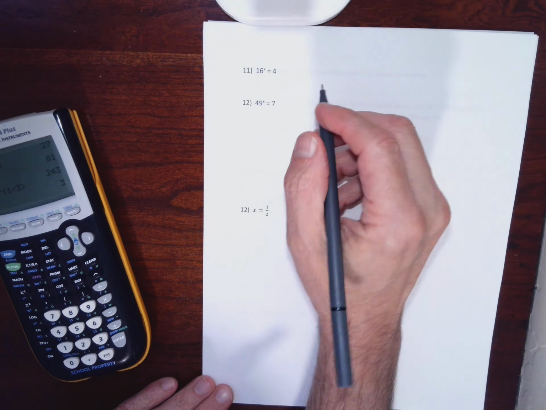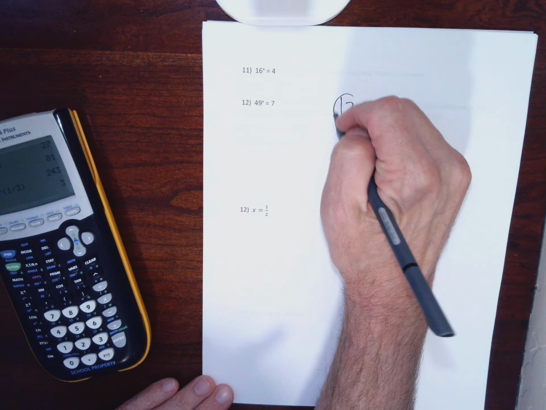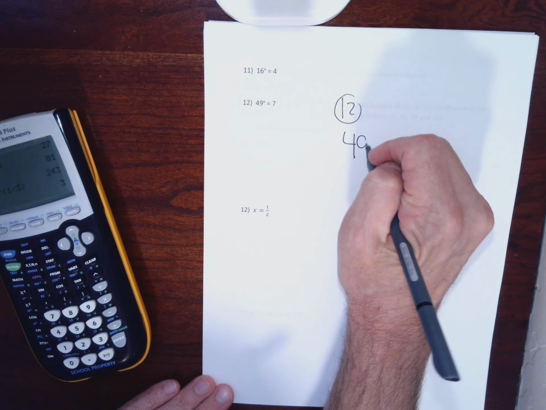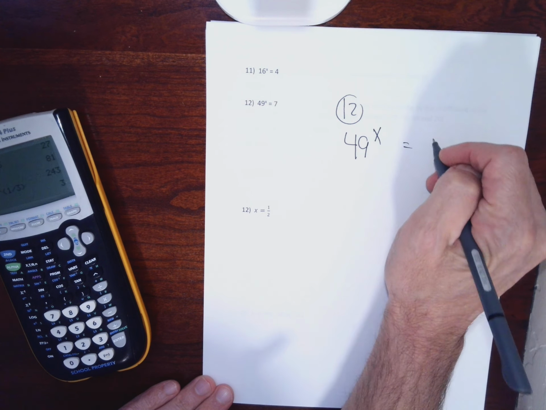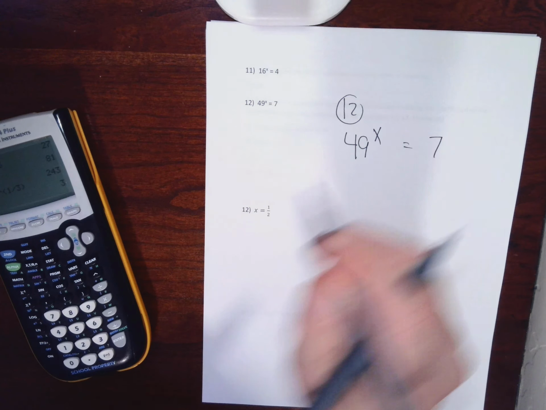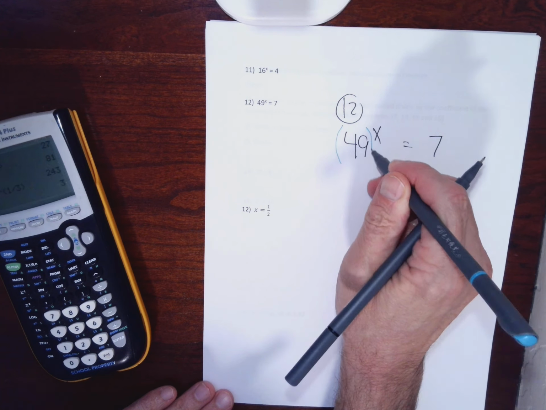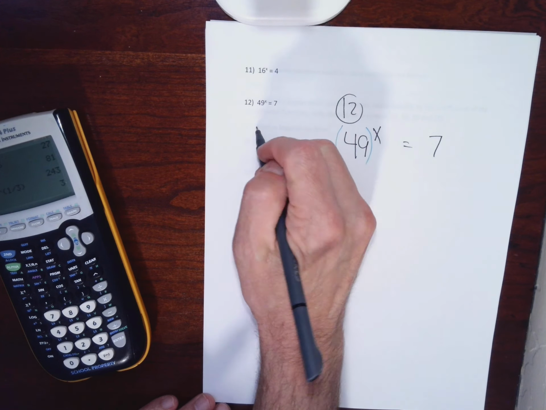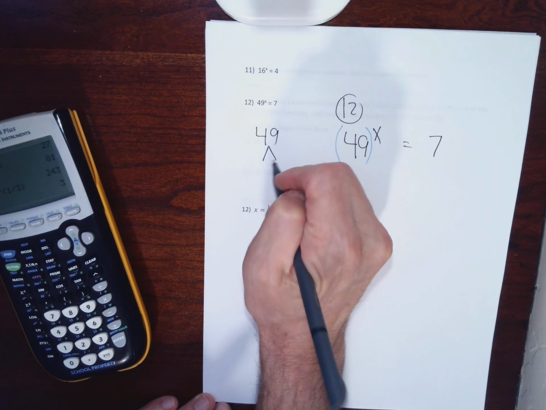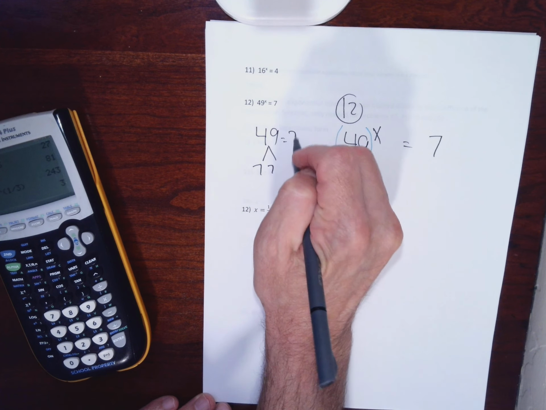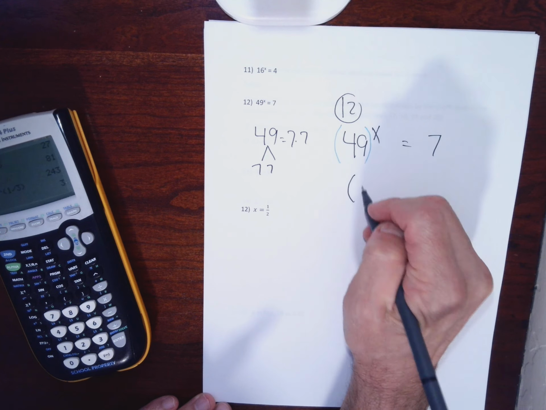So 12, just in case it's not readable, is 49 to the x equals 7. Same style of problem. I need to do a prime factoring for 49. 49 is 7 times 7. So the prime factoring for 49 is 7 squared.